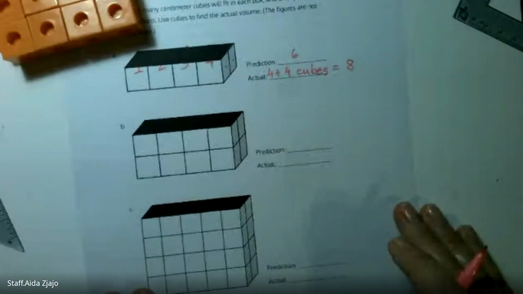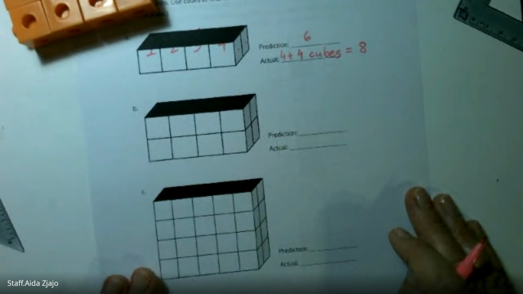Okay, so it's the same thing. I think I had a yellow here. Oh, let's read it. Got it.